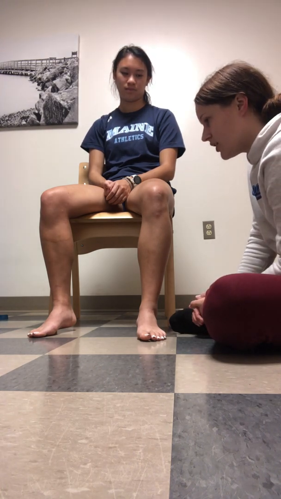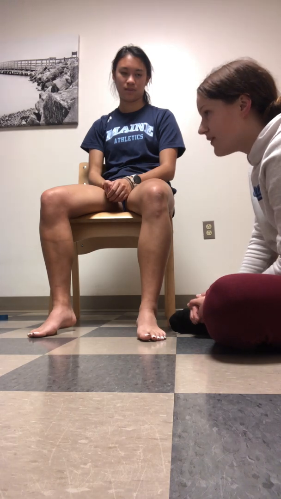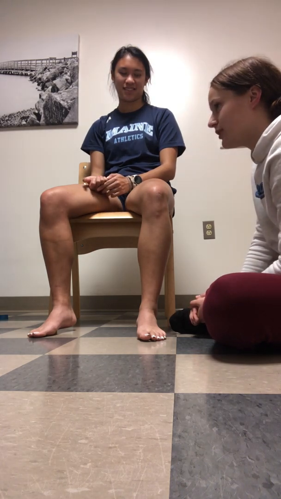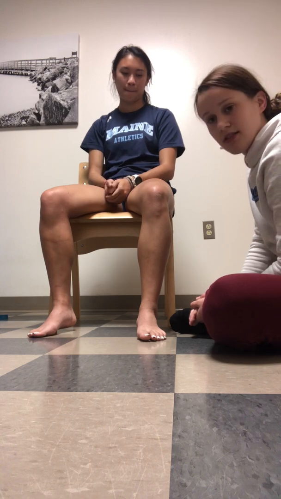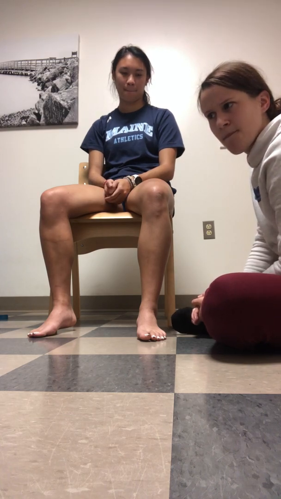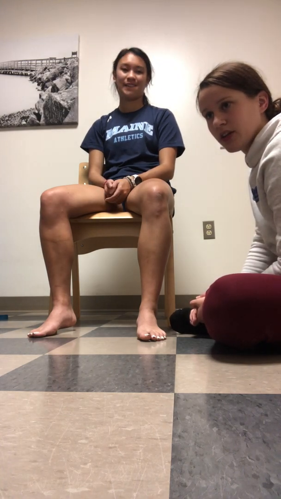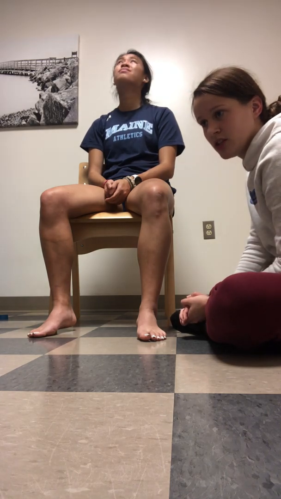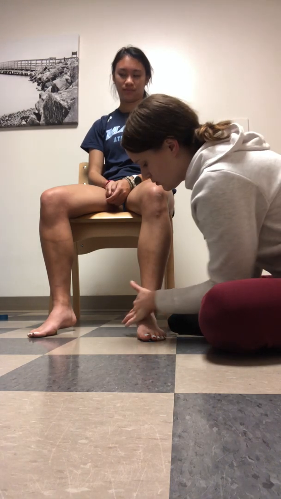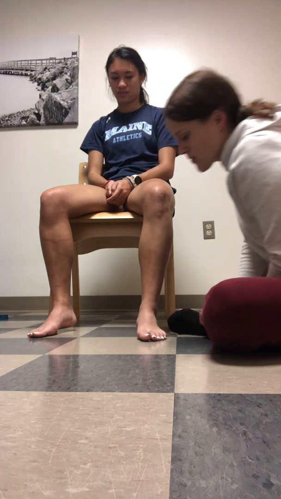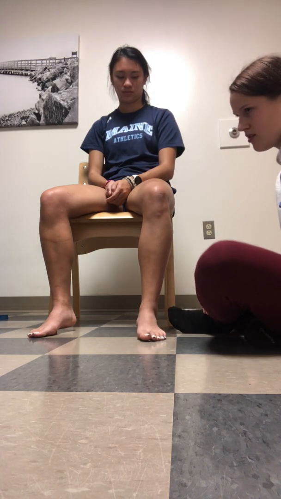You have your anterior talofibular ligament, which prevents plantar flexion and inversion. And then you have your deltoid ligament, which is right on the medial side, and that prevents eversion.